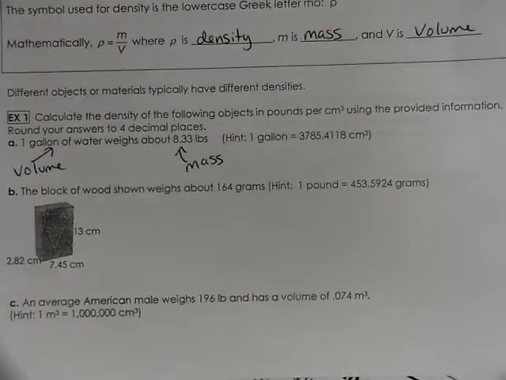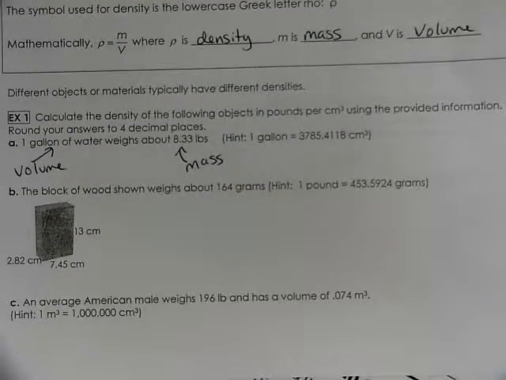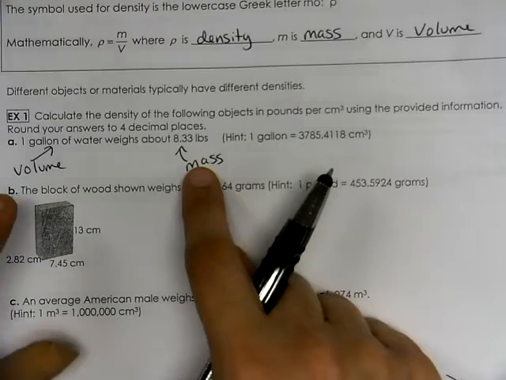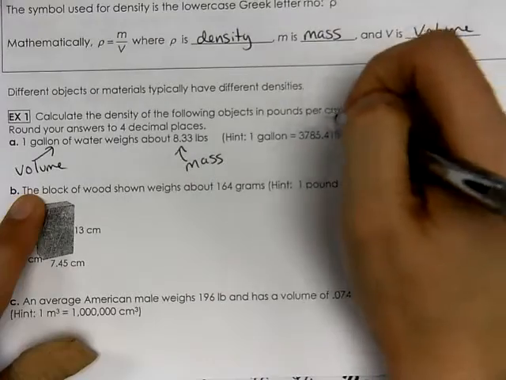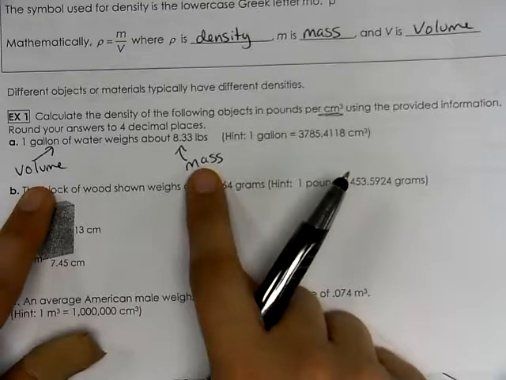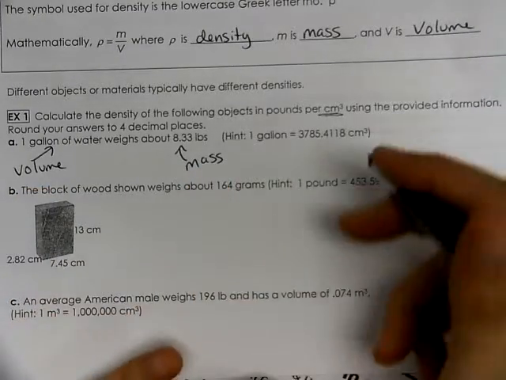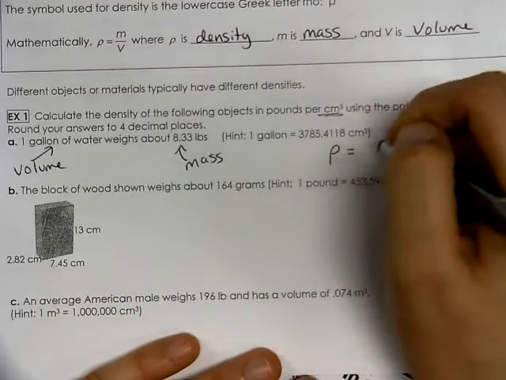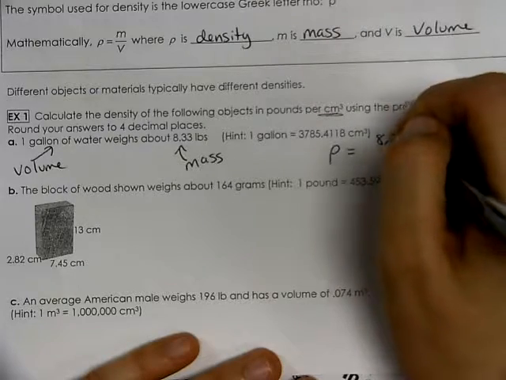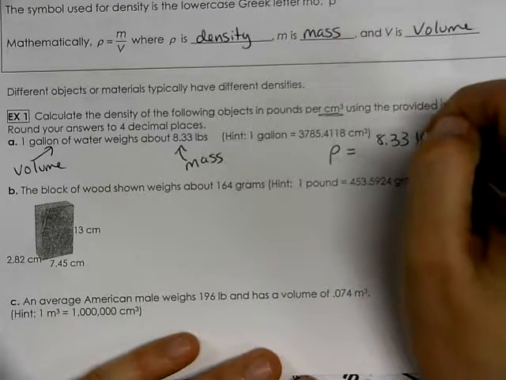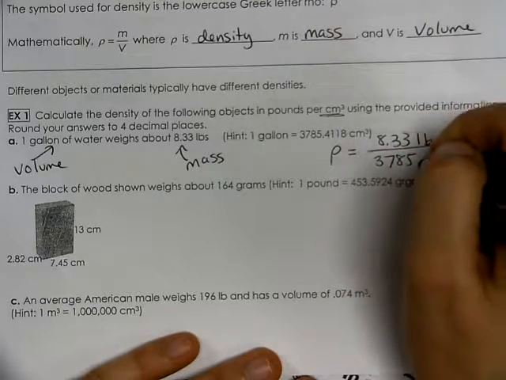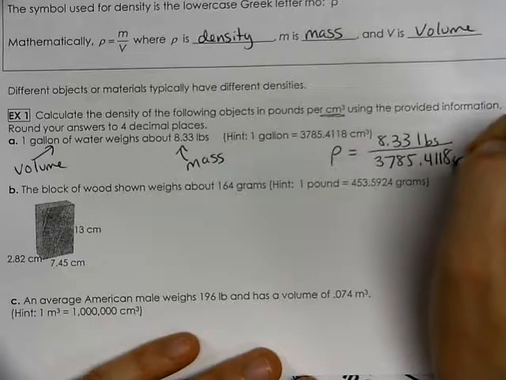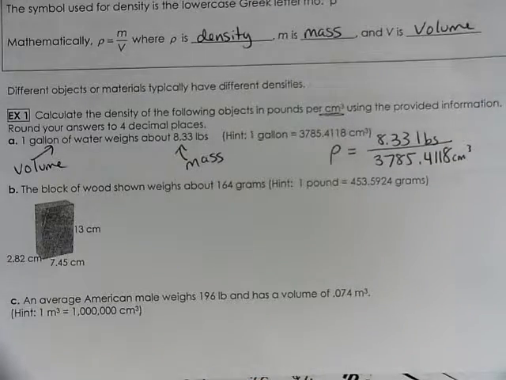If I want to find its density, I do mass divided by volume. But we're trying to do it in cubic centimeters, so I can't just put a gallon of water. So rho equals 8.33 pounds divided by 3,785.4118 centimeters cubed.